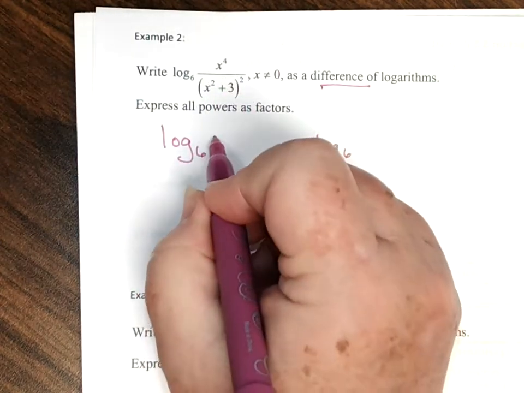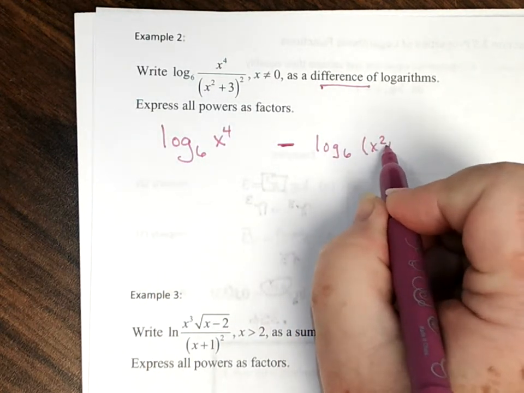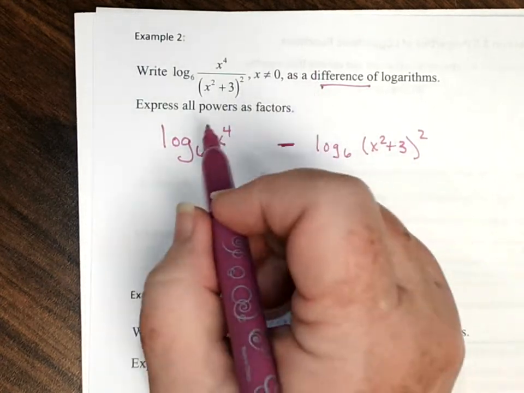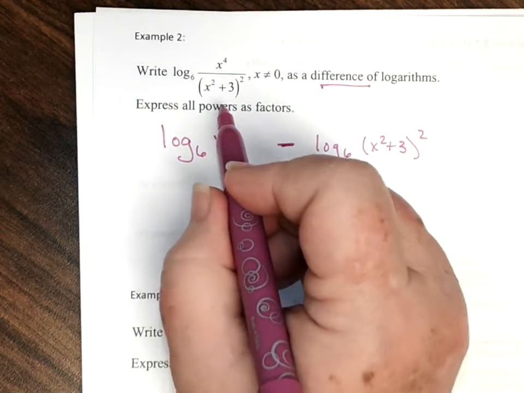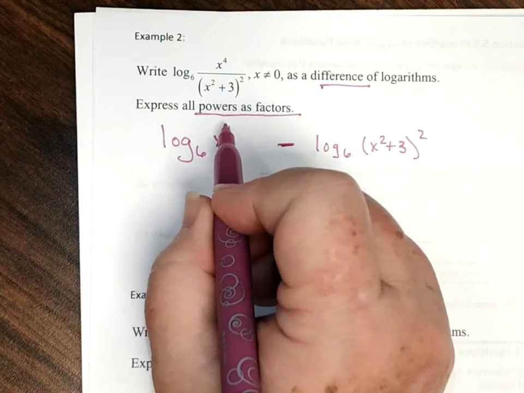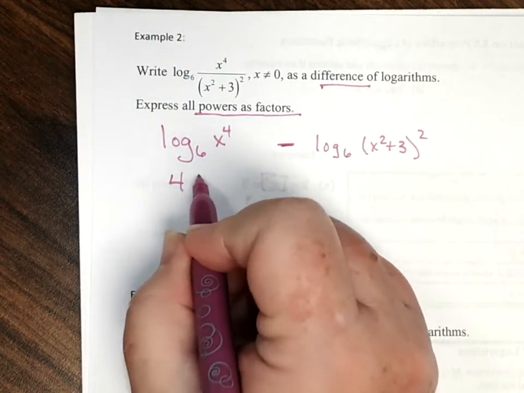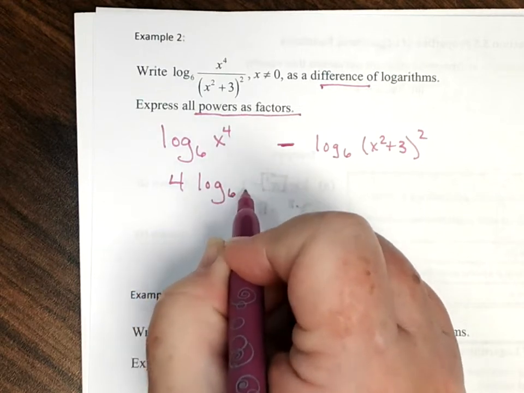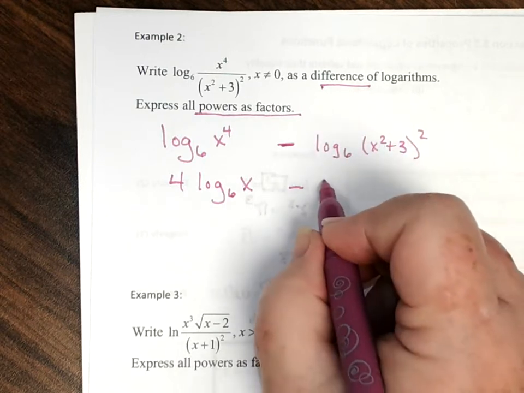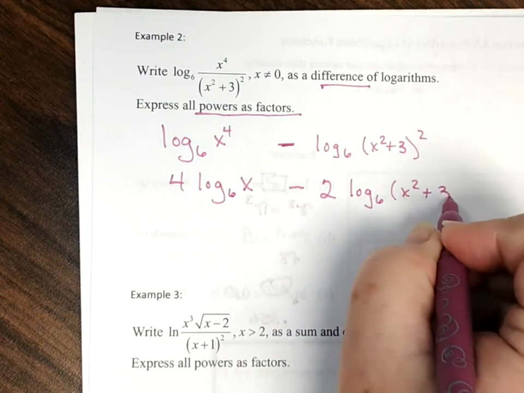The numerator is x to the 4th, so that's our first argument. The denominator is x squared plus 3, all squared. So there's our second argument. That would be done. It is written as a difference of logarithms, but it also said, let's express our powers as factors. Once again, they're telling me to throw the exponent to the front. So I'm going to write that as 4 times log base 6 of x minus, and we're going to throw this one to the front, 2 times log base 6 of x squared plus 3.